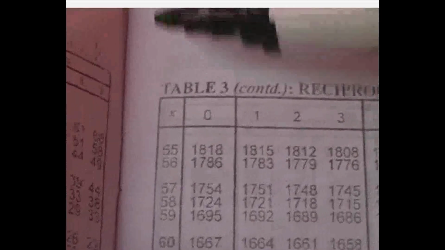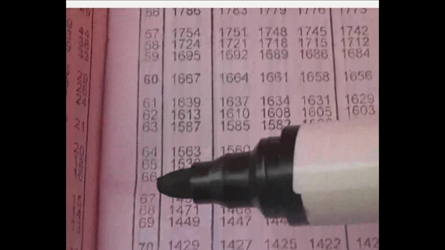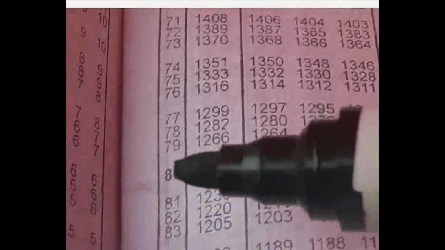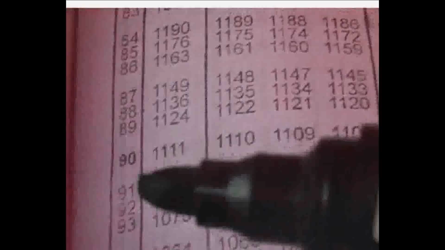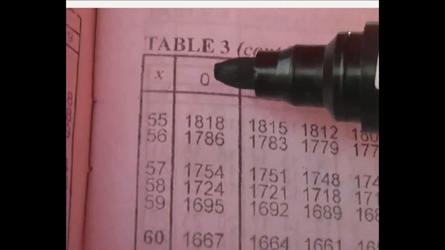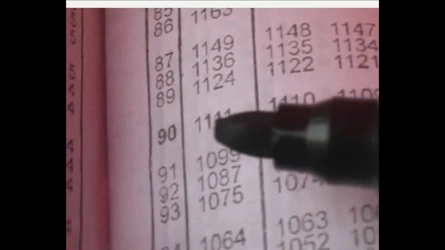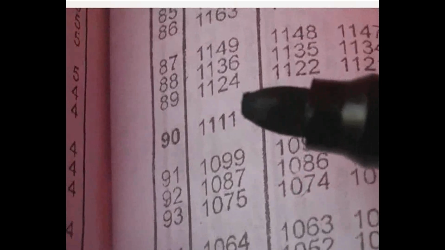This is page 6. And this is page 7. It was on page 7 that I saw 90. Look at this column, the column under X. It ran down from 55, 56, 60, 70, 80, and 90. You can see 90 under 0. This column is 0. If you go up, you see that it is under 0. So when you come down at where the 0 tallies with 90, you can see it here. It gave you 1111.